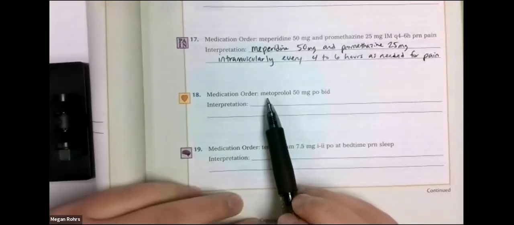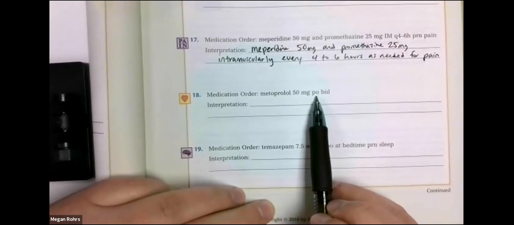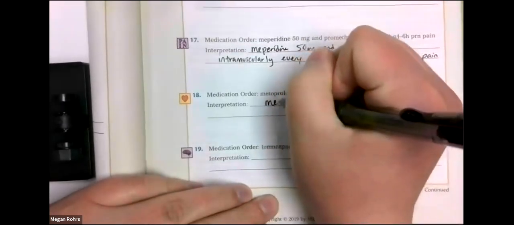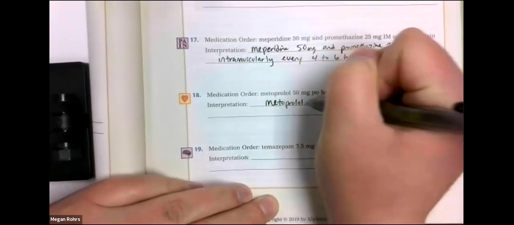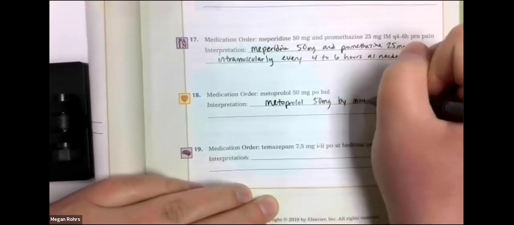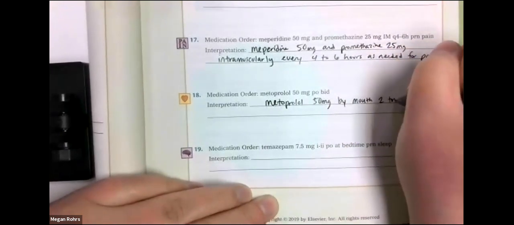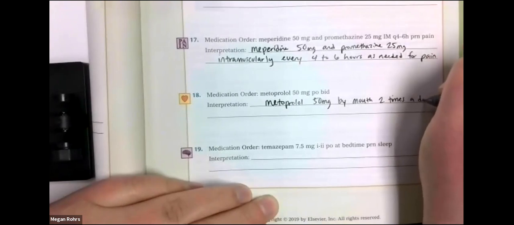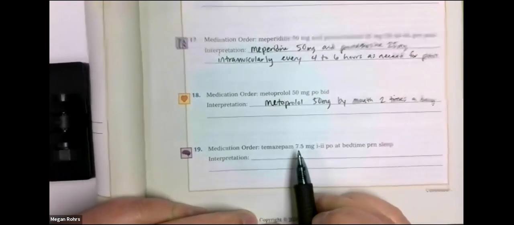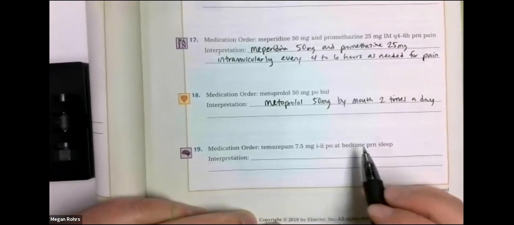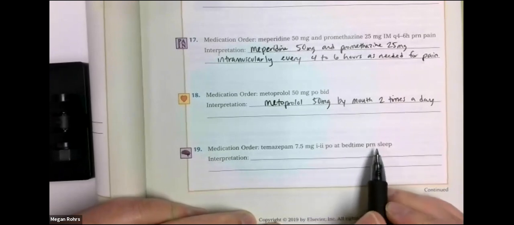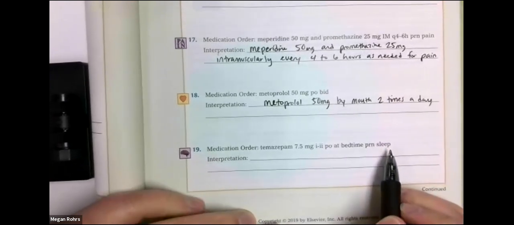So like this one, metoprolol 50 milligrams by mouth twice a day, or 2 times a day. And then here we have temazepam 7.5 milligrams. Here we have 1 to 2 by mouth at bedtime as needed for sleep.